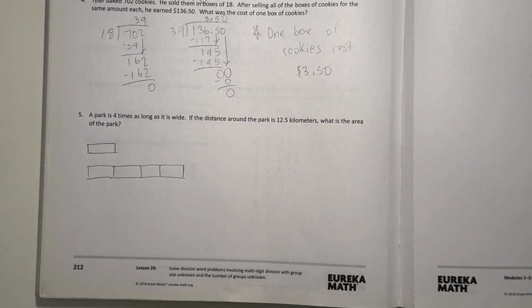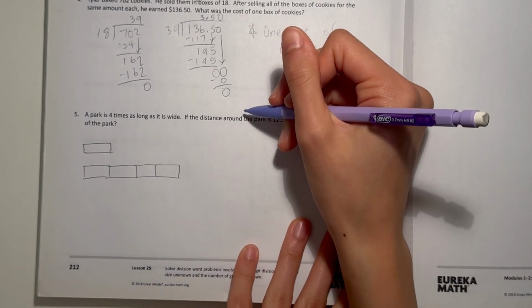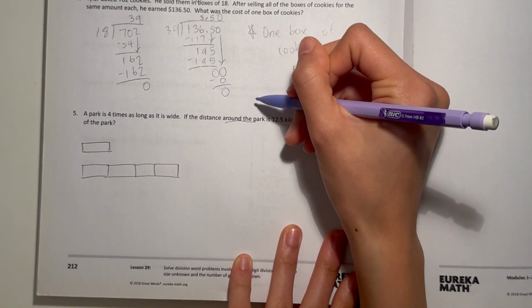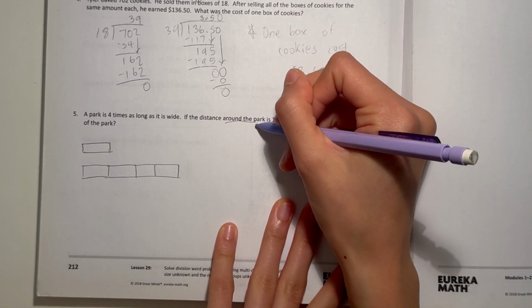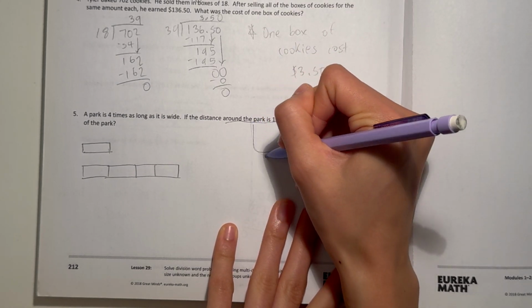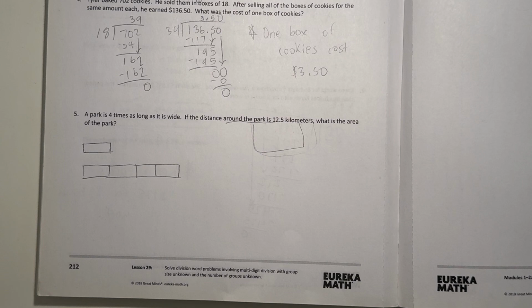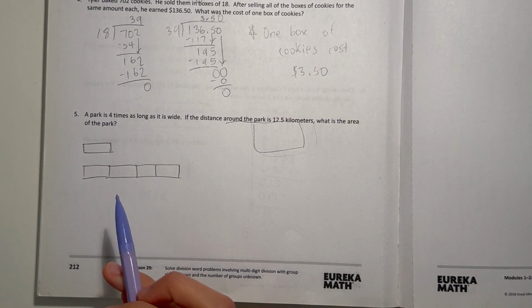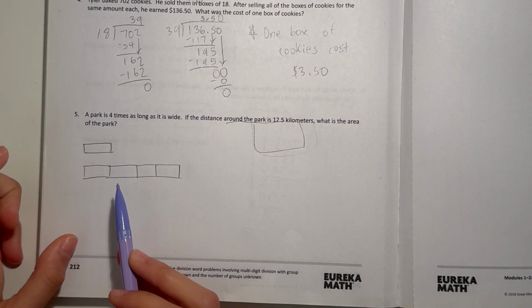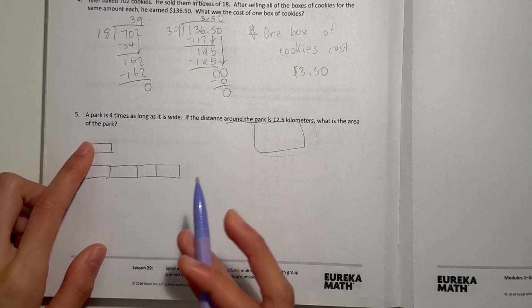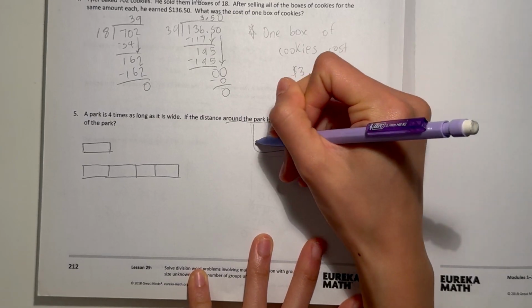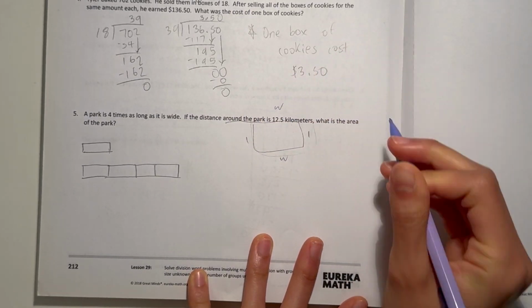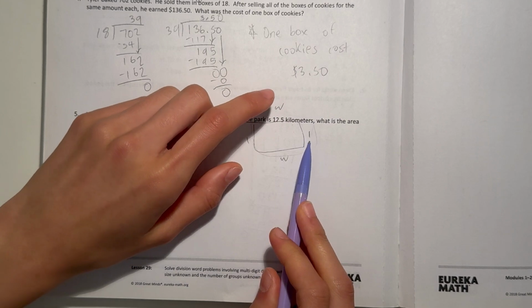But now, since it says the distance around the park is 12.5, around the park, so that means if you circle the whole park, that's the distance. And when we do that, that's perimeter. So we go around the whole area. So if that's the whole area, and here we drew the length and the width. So if you think about it this way, the park, there's the length, the width, and the width. So what we drew right now, we drew half of the perimeter.